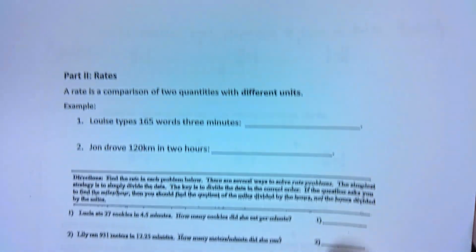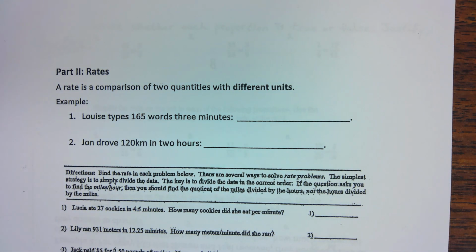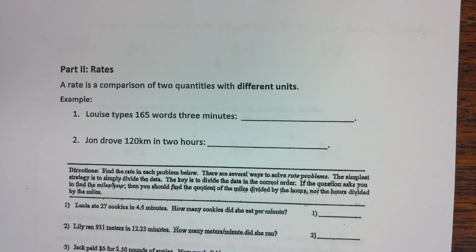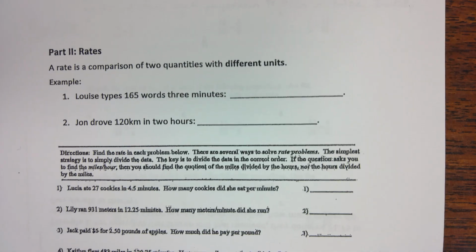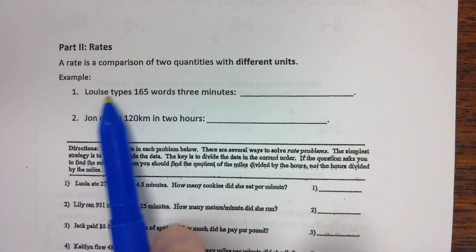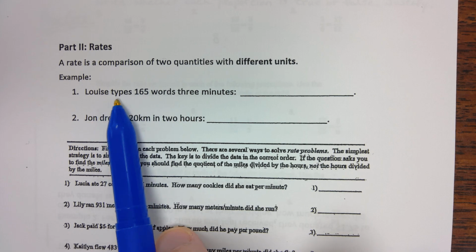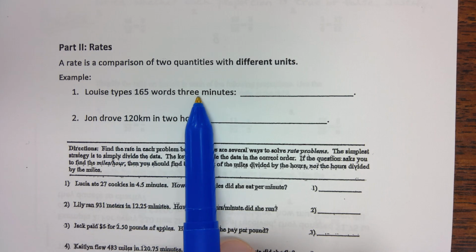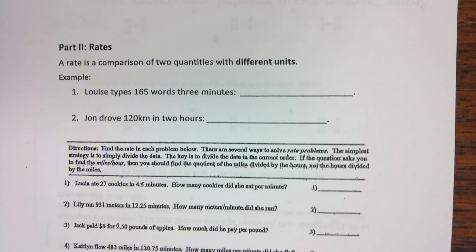Let's do page 6. Okay, page 6. A rate is a comparison of 2 quantities with different units. So same idea right here. Louise types 165 words in 3 minutes.